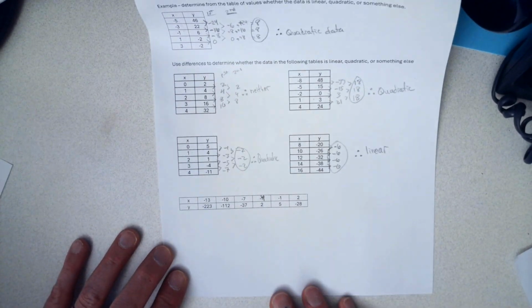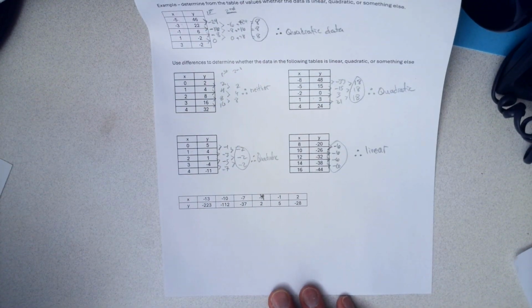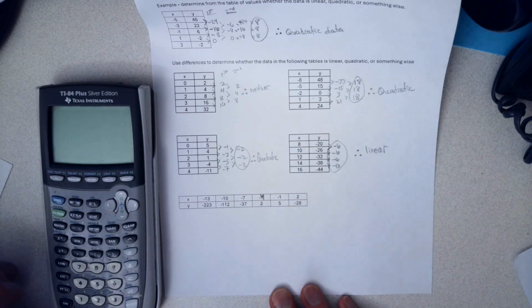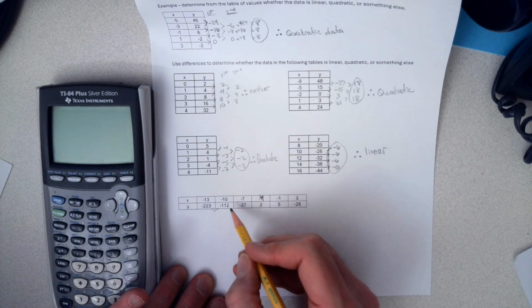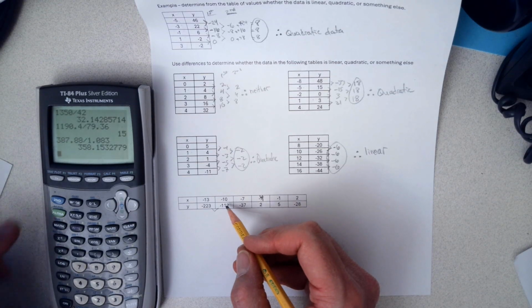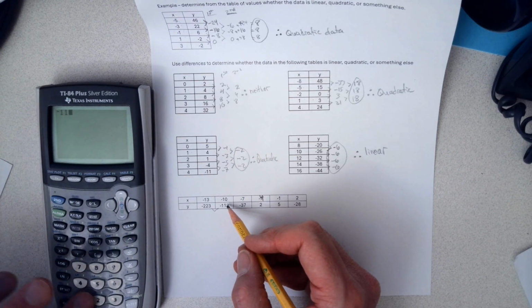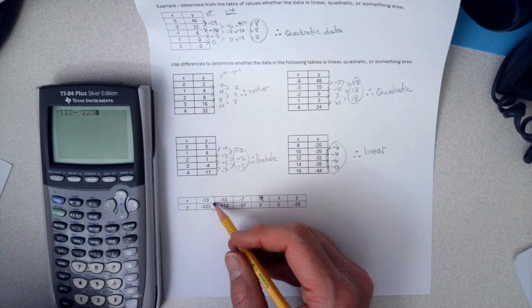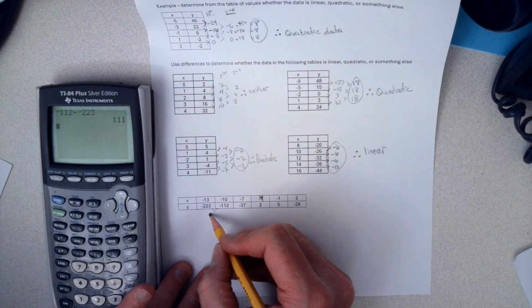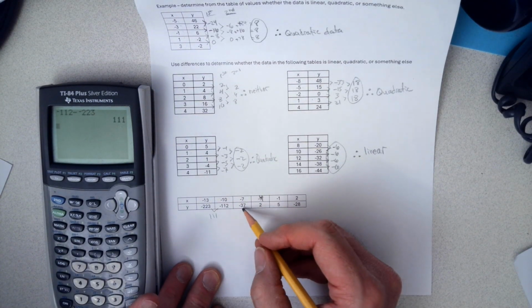Okay, I got a little bit bigger numbers here, so I'm going to grab my calculator to help me out. This first difference here, I'm going to do negative 112 minus negative 223. That gives me 111.